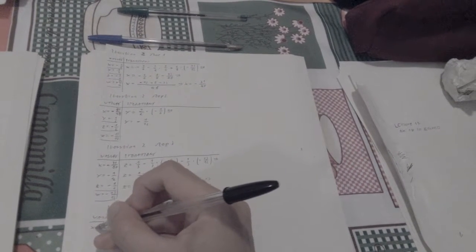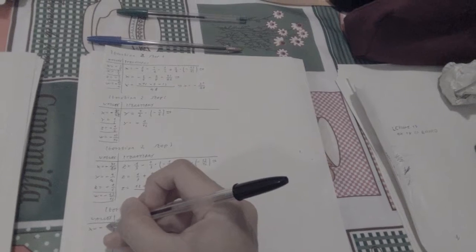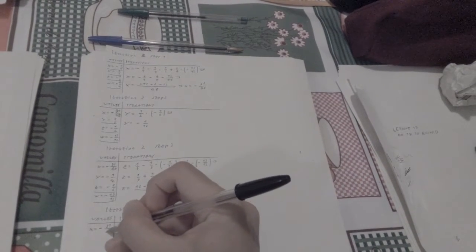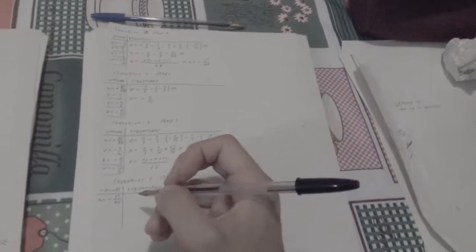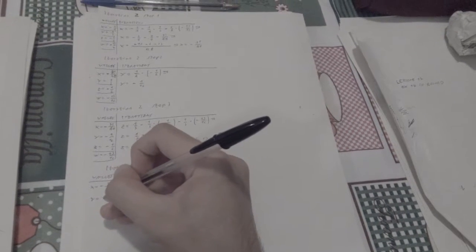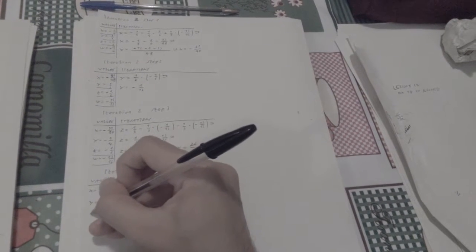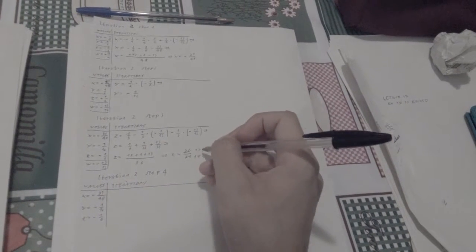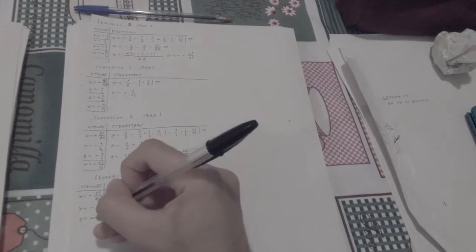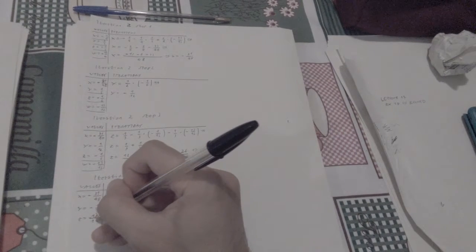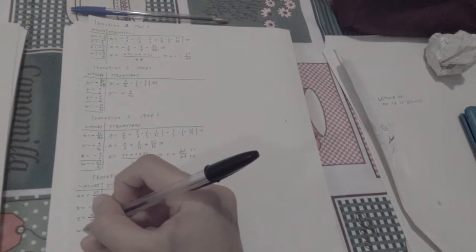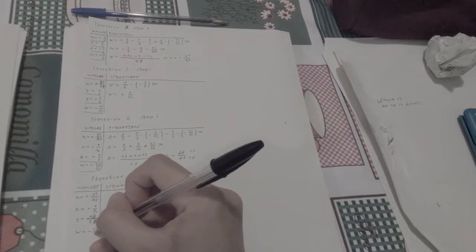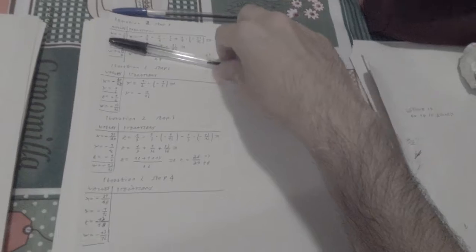So x is still going to be equal to negative 31 over 48. y is still going to be equal to negative 1 over 12. z is going to be equal to 13 over 18. And w is negative 13 over 12. There we go. So w.